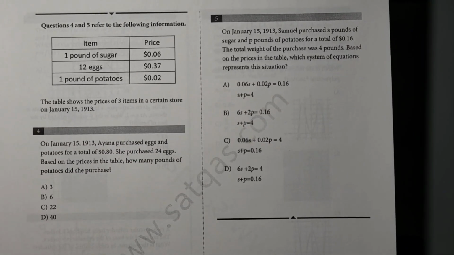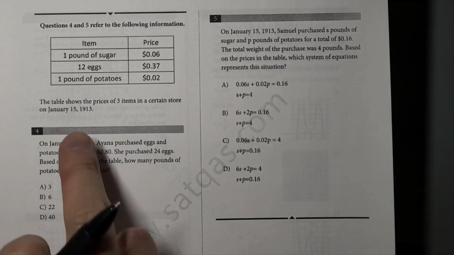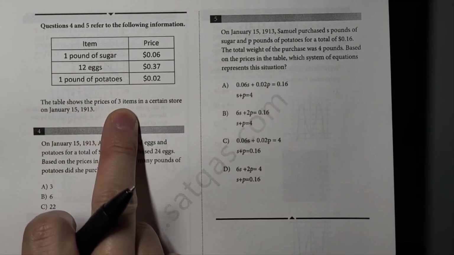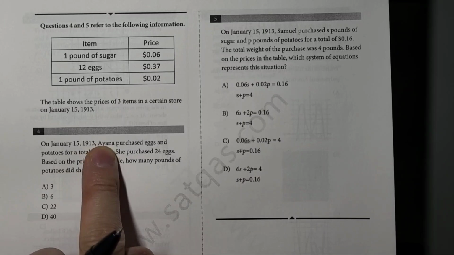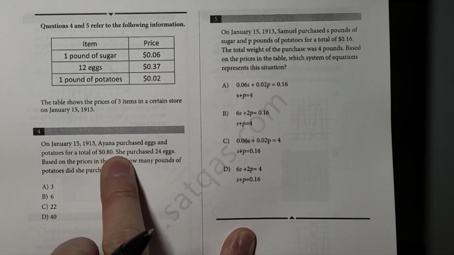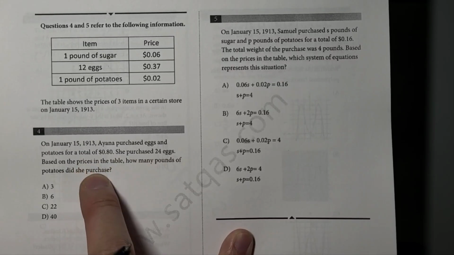Okay, for this one, questions 4 and 5 refer to here. Price of 3 items in a certain store. On this date, same day, she purchased eggs and potatoes for a total of 80 cents. She purchased 24 eggs based on prices in the table. How many pounds of potatoes did she purchase?